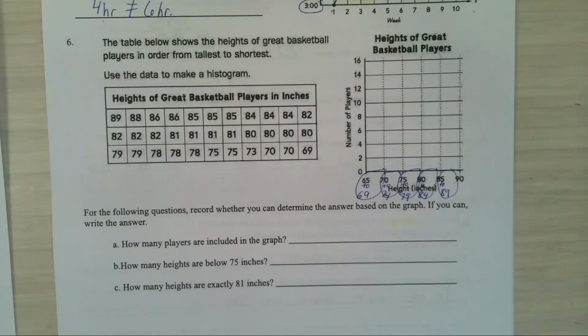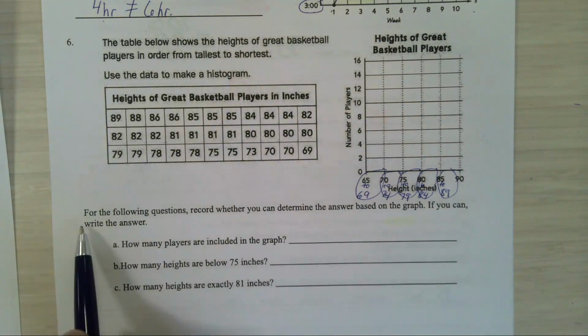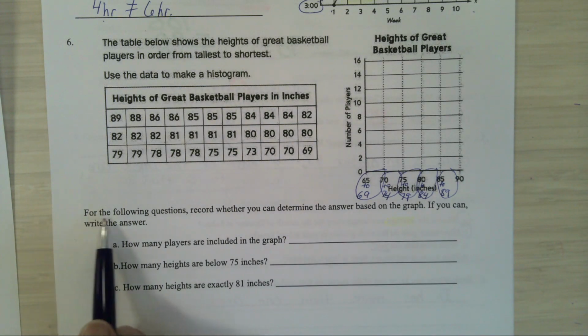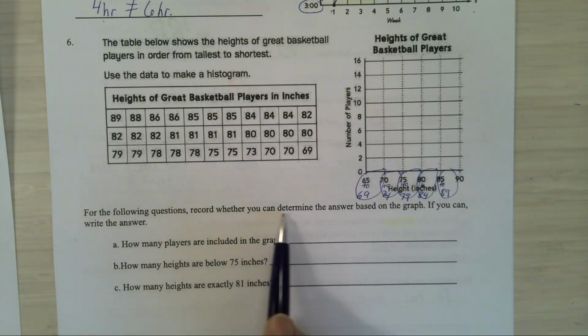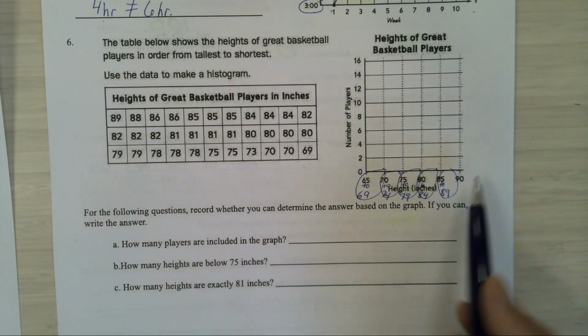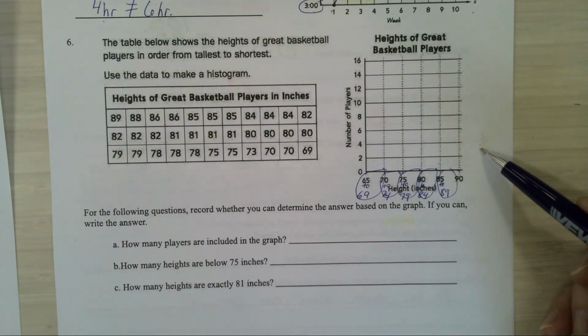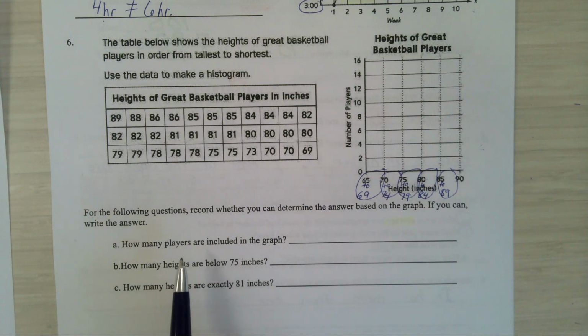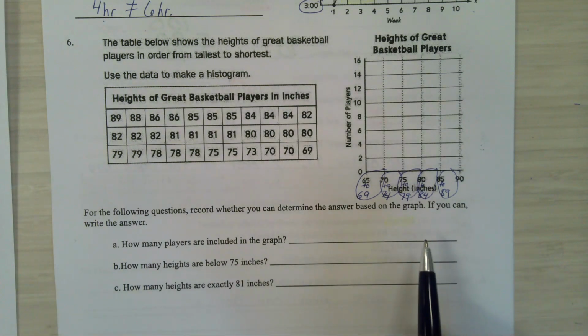All right, so let's answer the questions that are below. How many players are included in the graph? For the following questions, record whether you can determine the answer based on the graph. Now, this is the graph they'll want us to do. If you can, write the answer. So how many players are included in the graph? Well, we better make our graph.